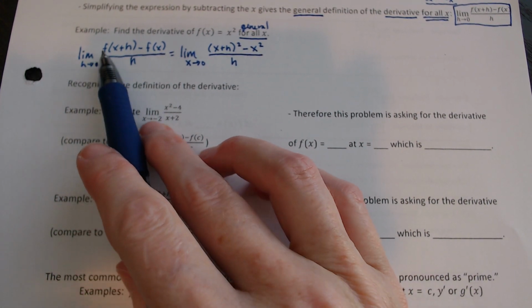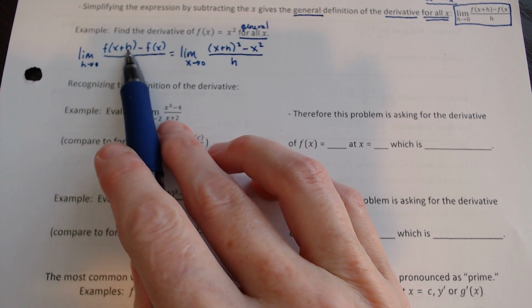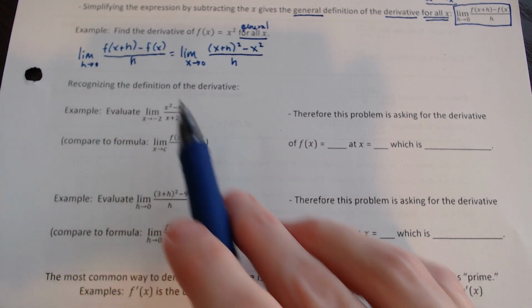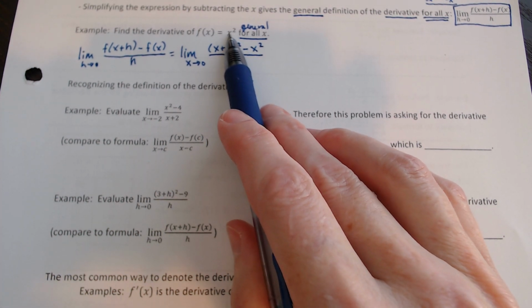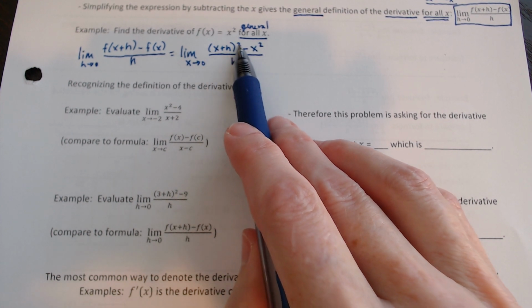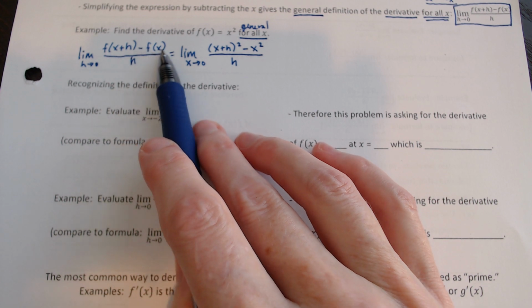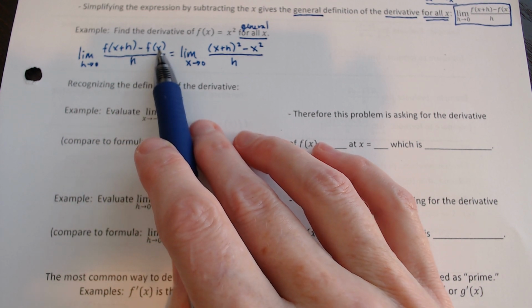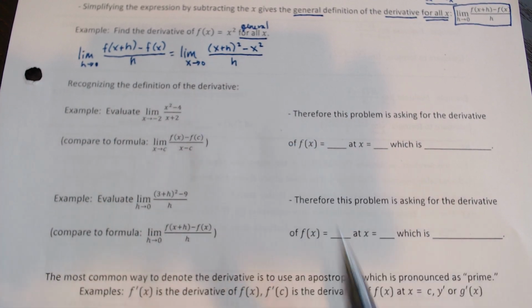The one that's more difficult, of course, is this f of x plus h. So what we're doing is we're taking that quantity x plus h and we're substituting it into the function where the x is. So it becomes the quantity x plus h squared. Then we're going to take the minus from our formula and follow it with the function of x, which means you just copy this x squared, and then all over h, our denominator.